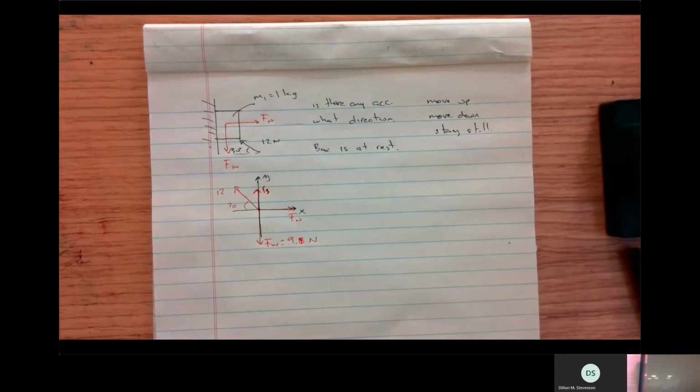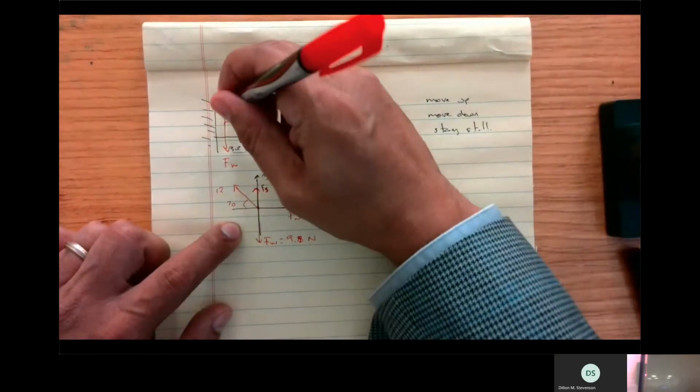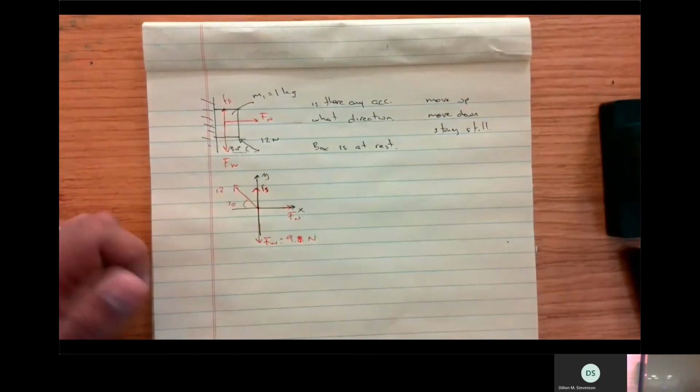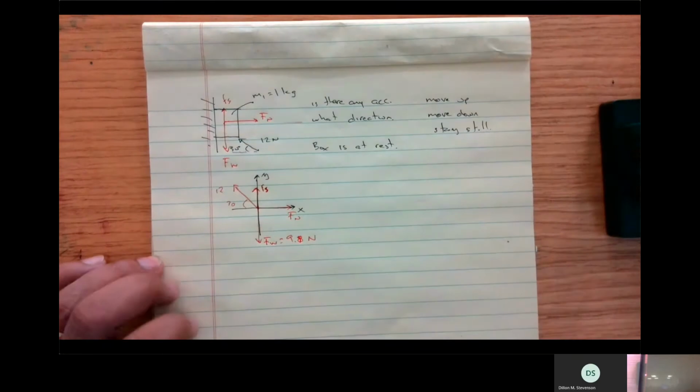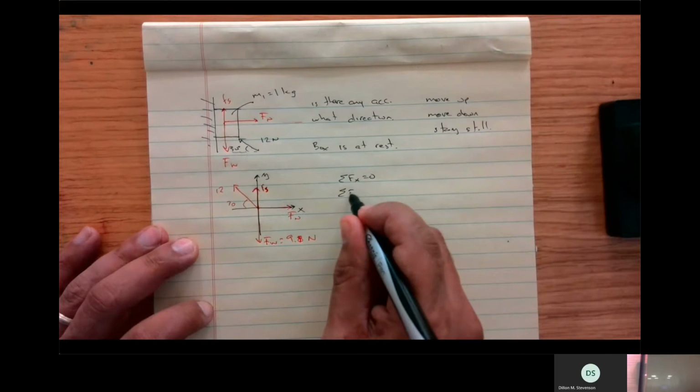So this is going to be my free body diagram. Now, because I'm assuming that the box is standing still, that the box is static, that implies that all my forces in X are going to be equal to 0, and all my forces in Y are going to be equal to 0.